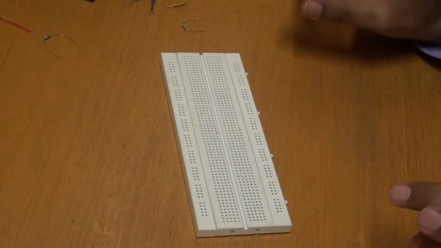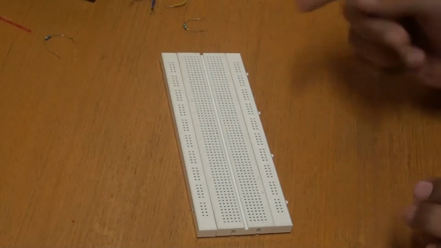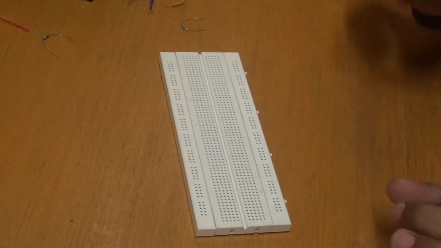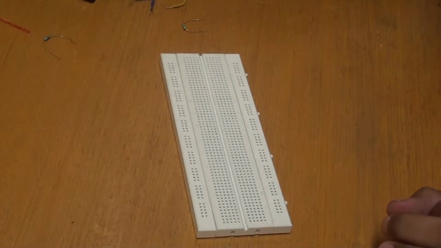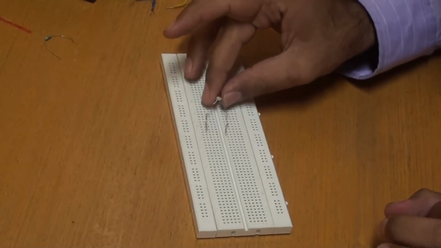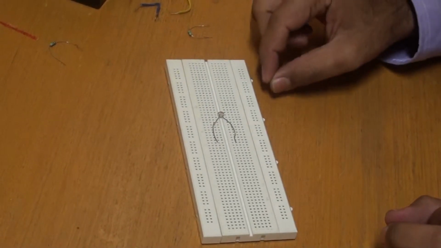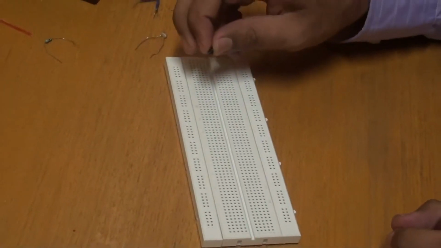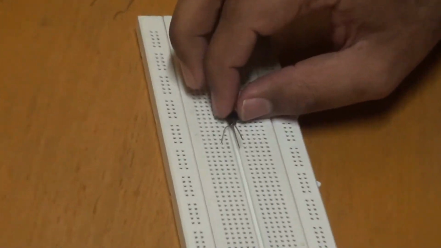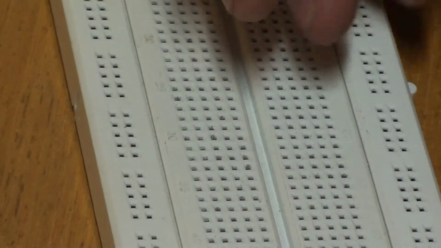Now I'll be giving you a demonstration of a light dependent resistor. As we saw the circuit before, I'll be giving the connections based on that. For this demonstration, we will require an LDR, that is a light dependent resistor, as you can see here. And then we'll be using a transistor, a BC547 transistor, as you can see here, a 3-pin transistor.